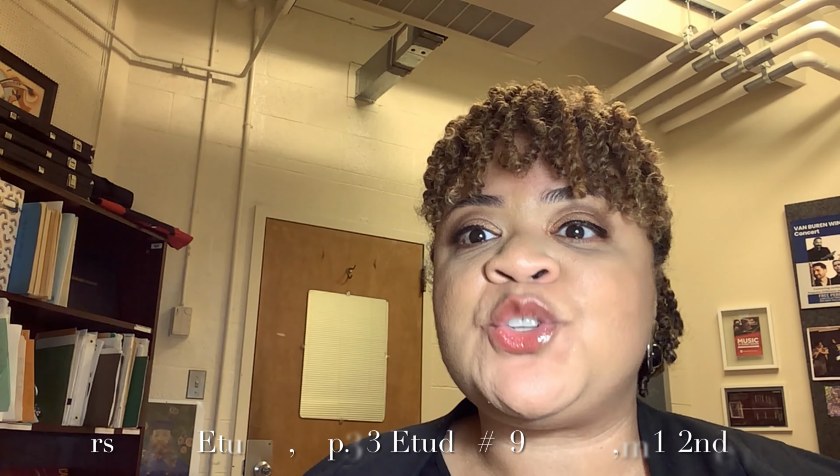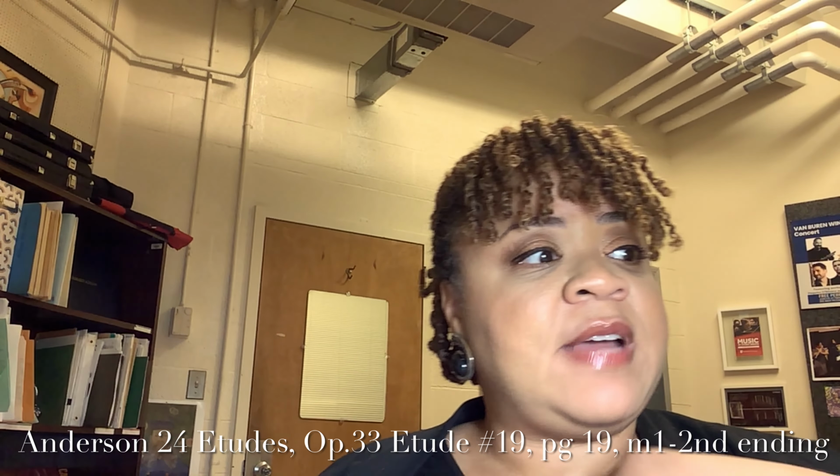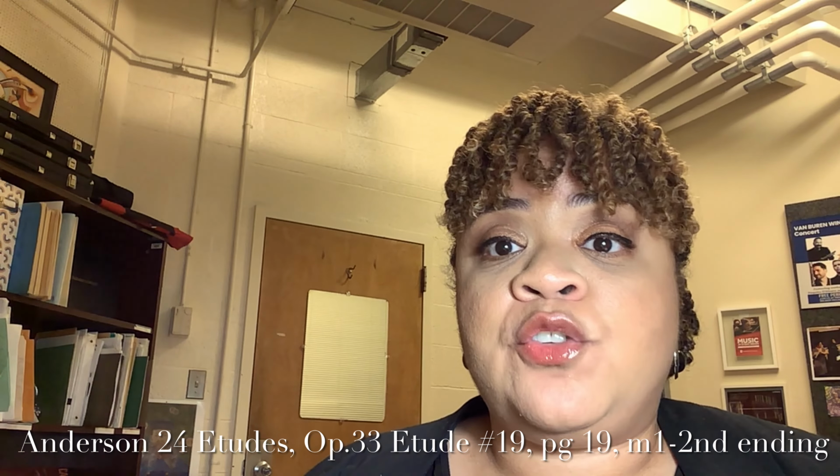Now we'll move on to the piccolo excerpt. This is found in the Joachim Andersen 24 Progressive Studies for Flute, Opus 33, number 19. And as most of you know, this is not originally for piccolo, but it's a great way to figure out if a piccolo player has control.